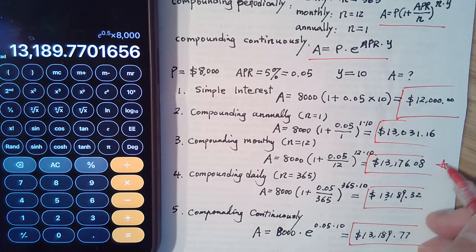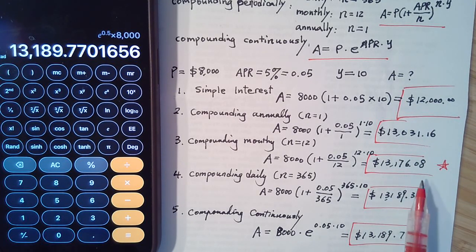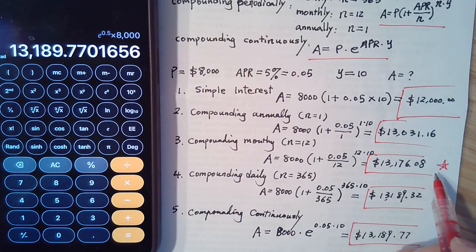Most of the time it's going to be this. So you can tell that this is pretty good. From here to here, it doesn't vary that much. Did you see from here, the difference is only like $13. Of course, if your principal is higher or the interest rate is higher, it will make a little bit bigger difference, but this is good enough. A lot of banks would choose to do this. I don't see any bank pay you the compounding continuously interest, and it doesn't really vary too much from the daily compounding.